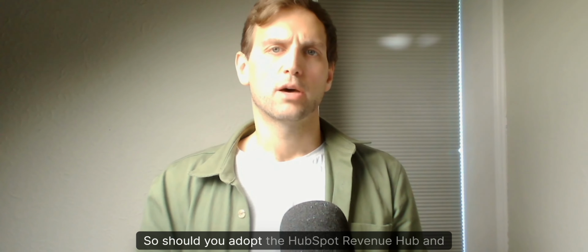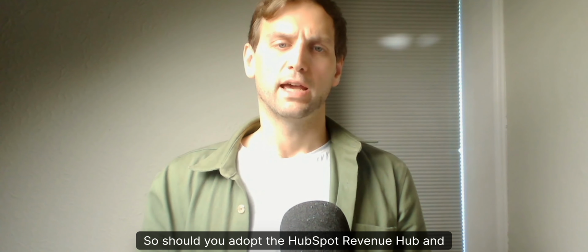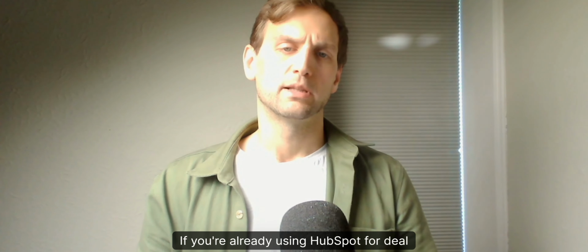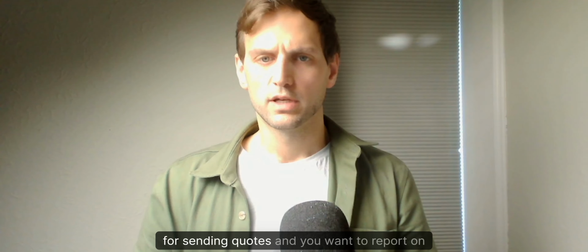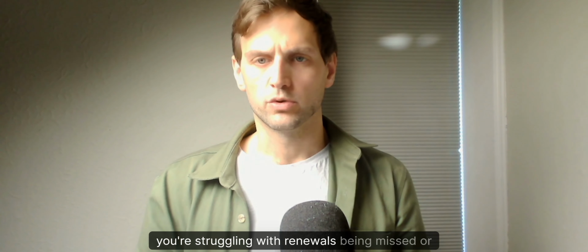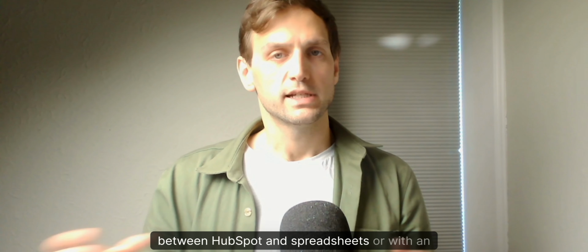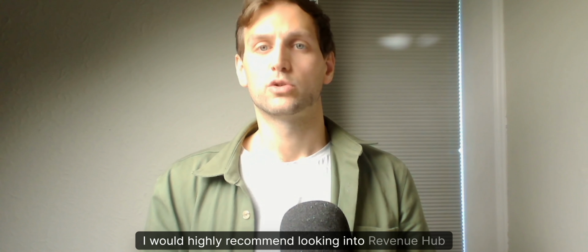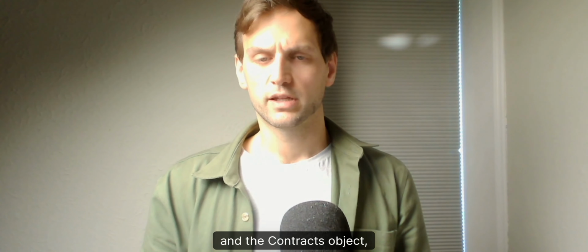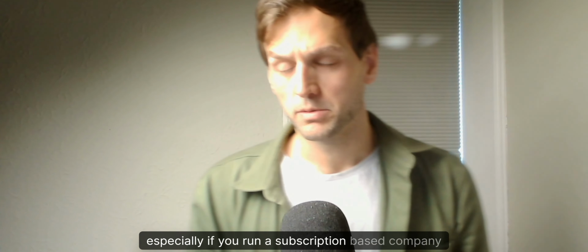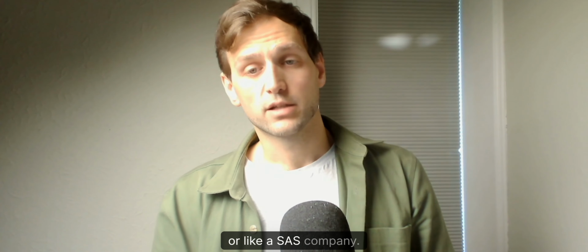So should you adopt the HubSpot Revenue Hub and the contracts object? If you're already using HubSpot for deal management, for sending quotes, and you want to report on recurring revenue, you're struggling with renewals being missed, or finance is struggling with reconciling ARR between HubSpot and spreadsheets or with an external tool, I would highly recommend looking into Revenue Hub and the contracts object, especially if you run a subscription-based company or a SaaS company.